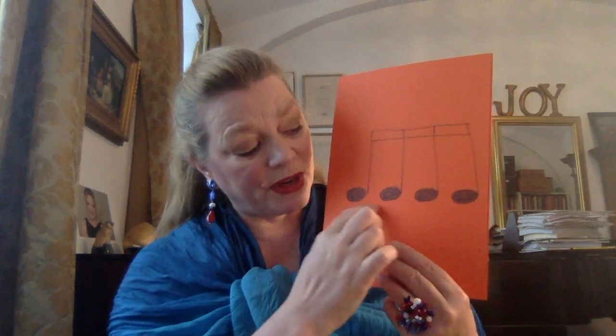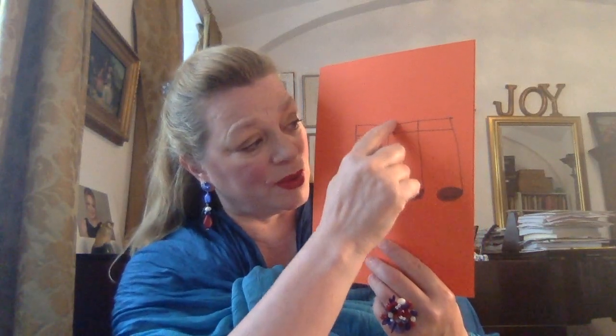Now, this you'll see is different. There are 4 notes, and there are 2 beams across. If you were to see one of these notes, there would be 2 flags coming down. We're just going to work with the 4 across right now.